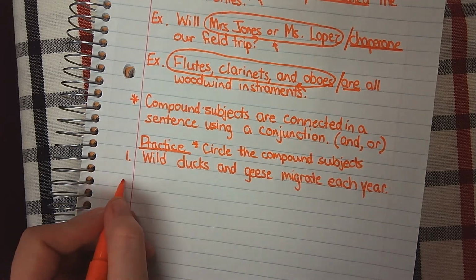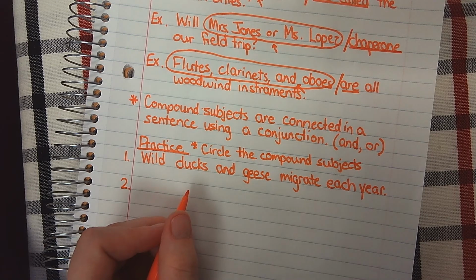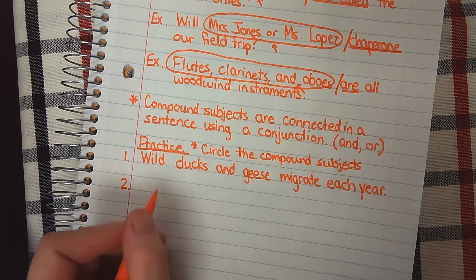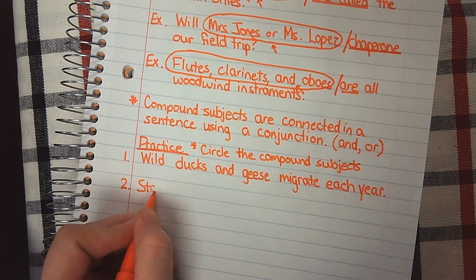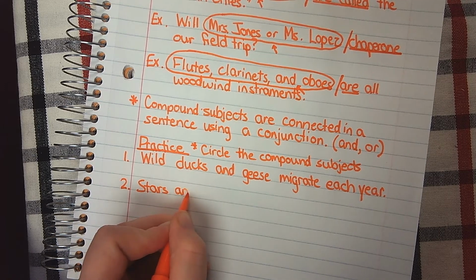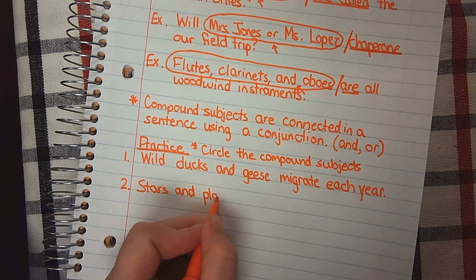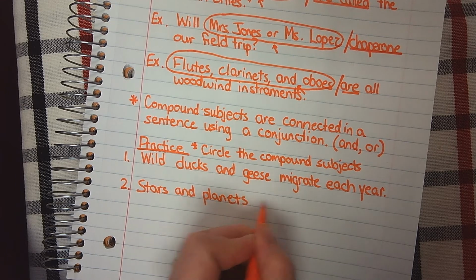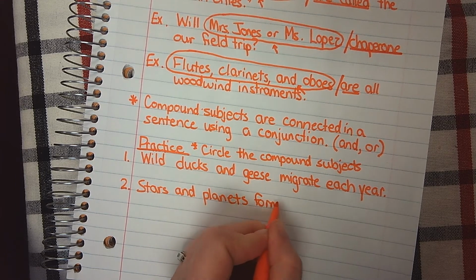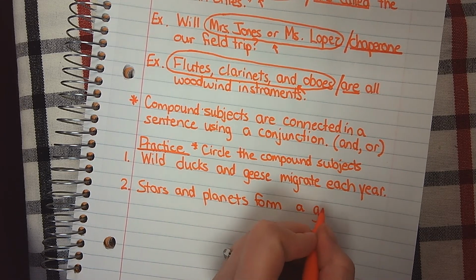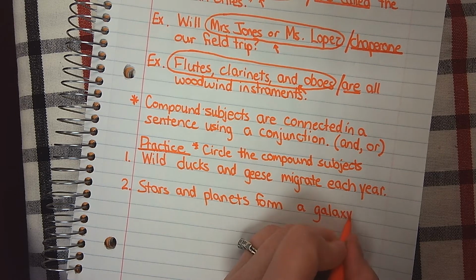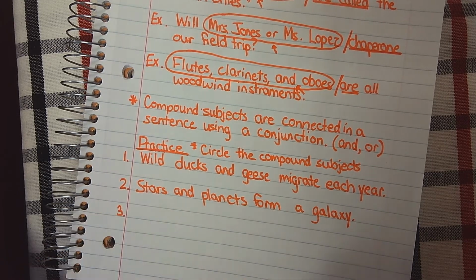Here's another one: Stars and planets form a galaxy.